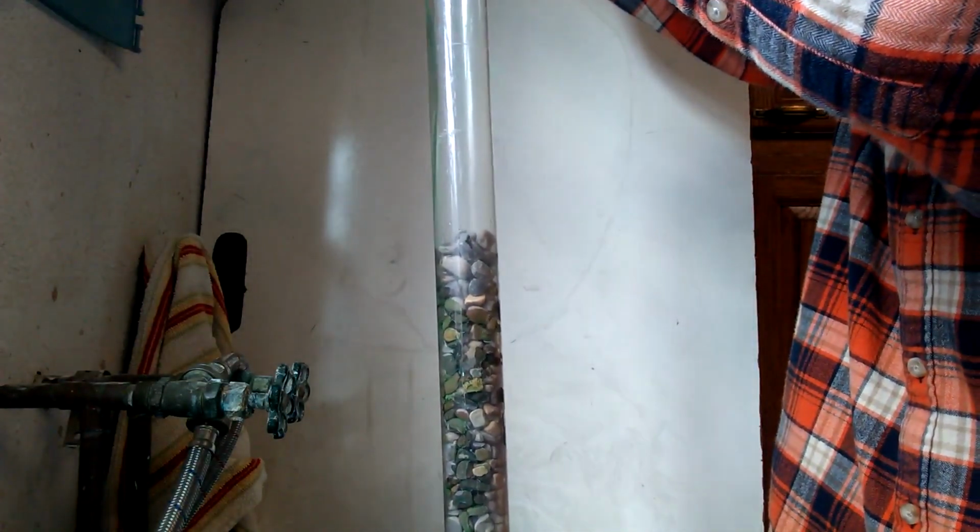The really, really critical thing about pouring the water in here is making sure that you stop when it gets to the top of the sediment. And I'm getting there. Pretty close now. It's percolating through all the little pore spaces in between there.